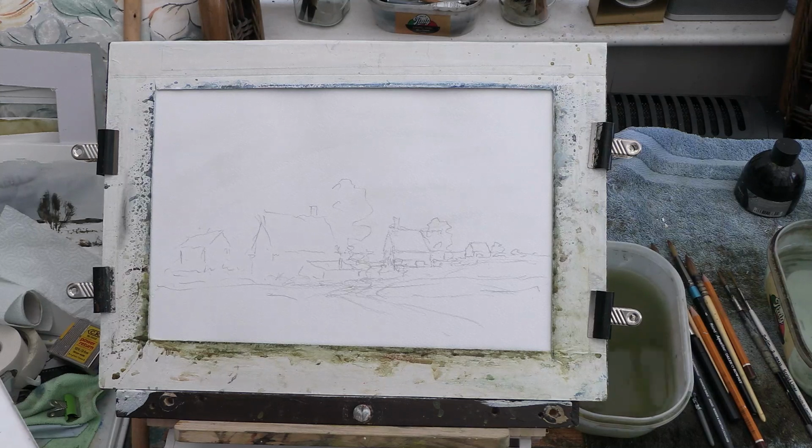Now we'll get some blue. You can use cobalt, or if you like, you could use a little bit of Payne's Grey with cobalt. And let's not put too much water on there as we start off. We'll dull it down now. I'm going to put a little bit of brown in here.